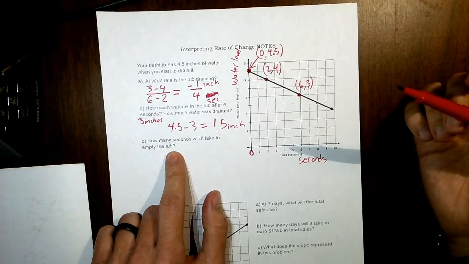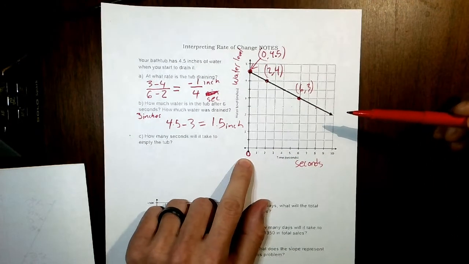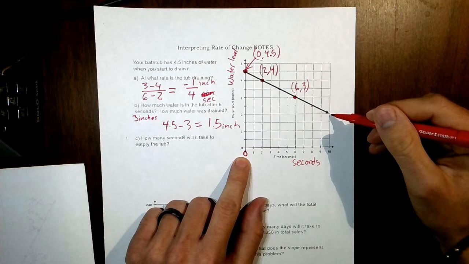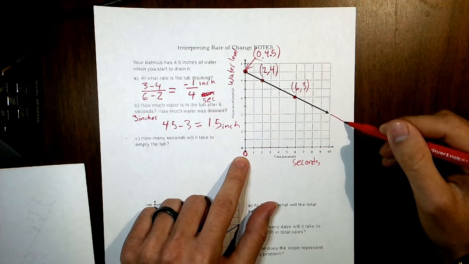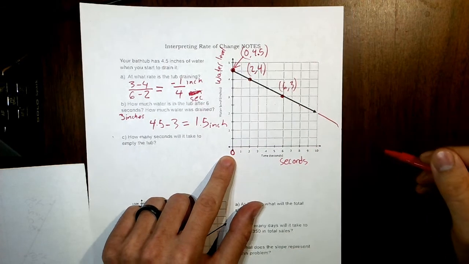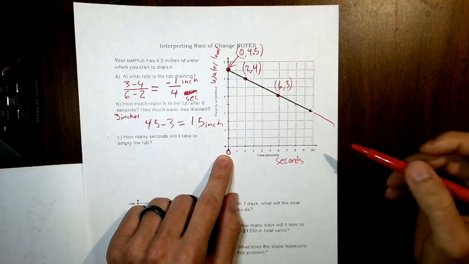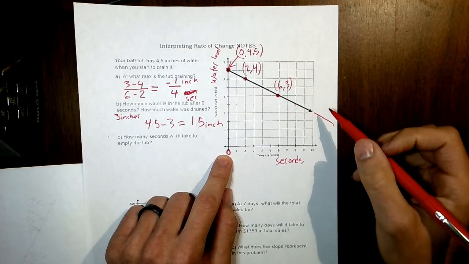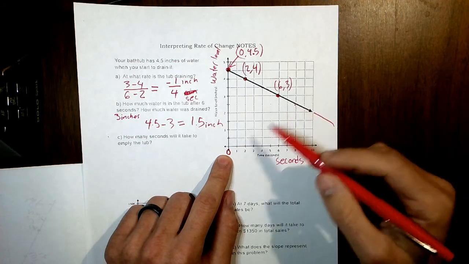How many seconds will it take to empty the tub? What does this line need to be at for it to be empty? How many inches? 0 inches, right? Well, the graph stops here at 2 inches. If we had a graph that went on further, then we could tell easily; we would just look at the graph. Since we don't have that, and you're going to see this on tests, hint, hint, what we're doing right now is making a prediction based off a graph we have. When will it be at 0?